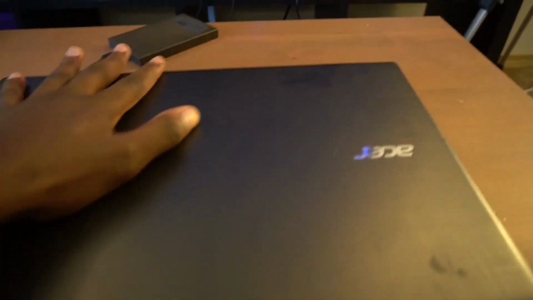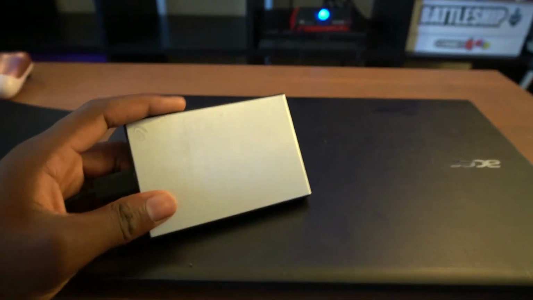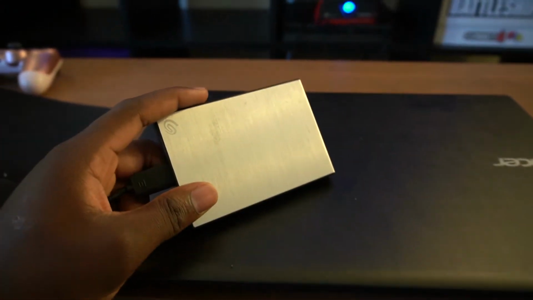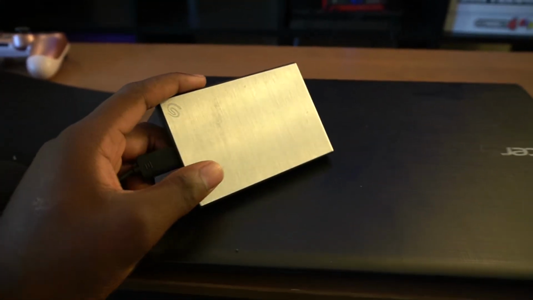You're going to need a computer. I have a hard drive, 2 terabytes. It's optional, but if you're going to be recording for long periods of time, you might want to have something like this. So, last but not least, you're going to need a camera.